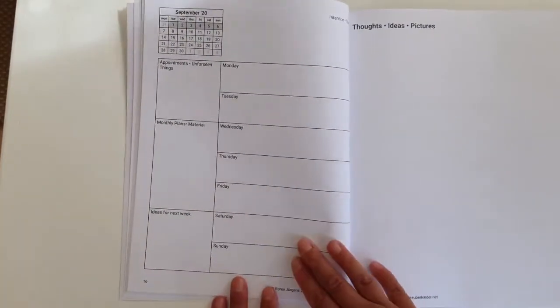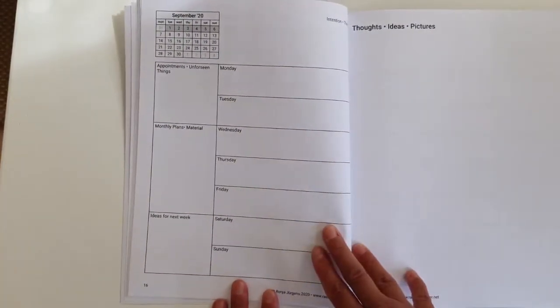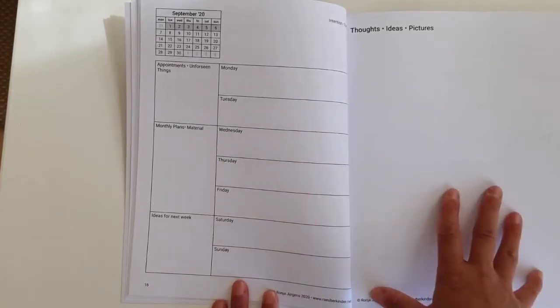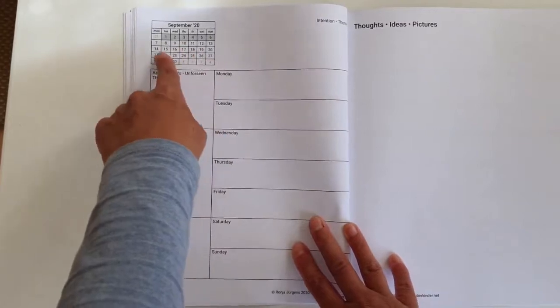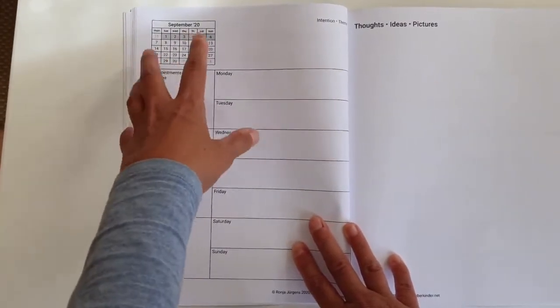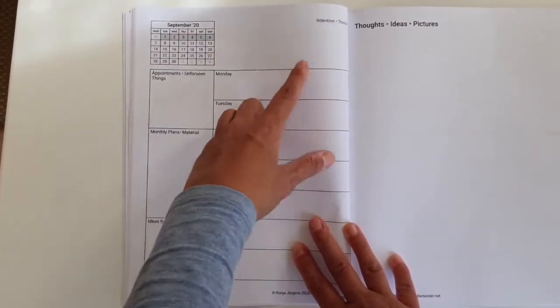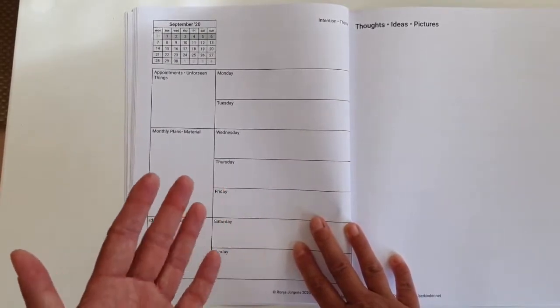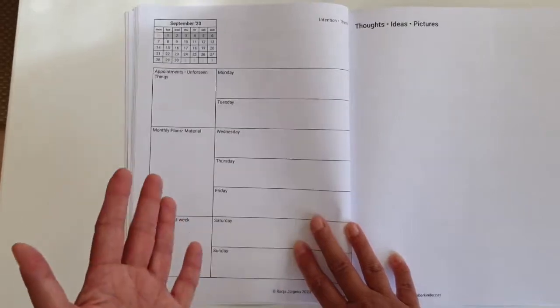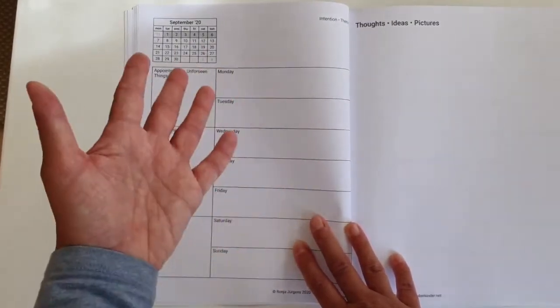So this is the heart and soul of the planner. It's the weekly spread. You have a double page and the month in overview. Then you can put down a theme or an intention, like a lovely quote or be brave or whatever, or the theme.